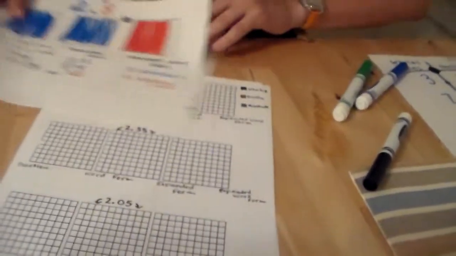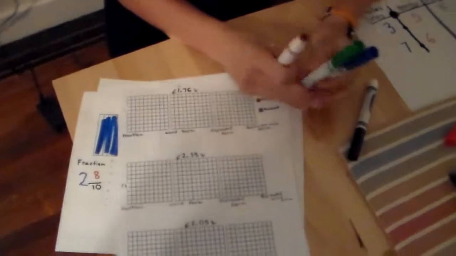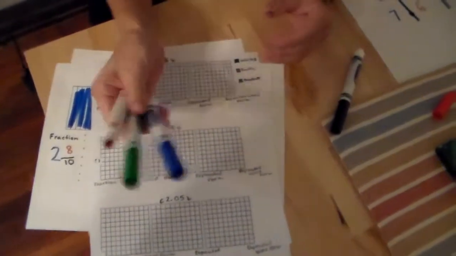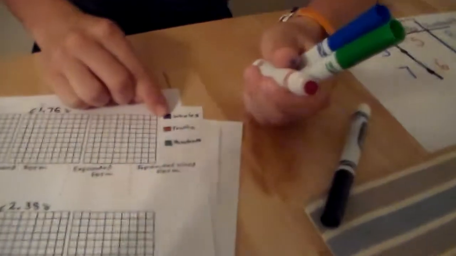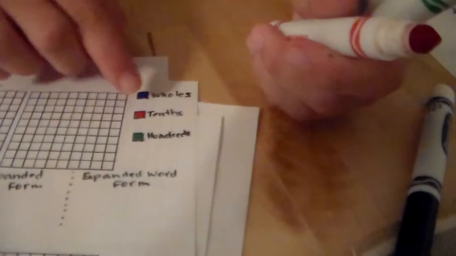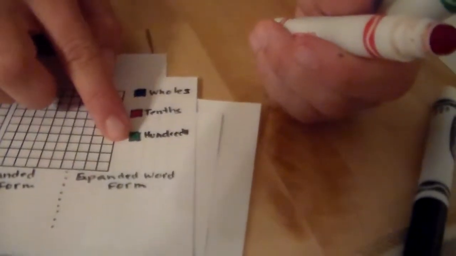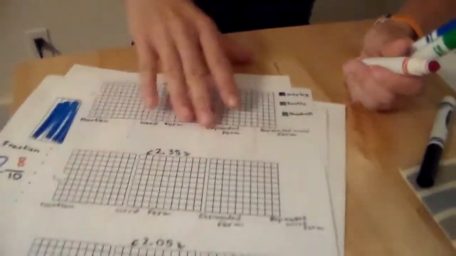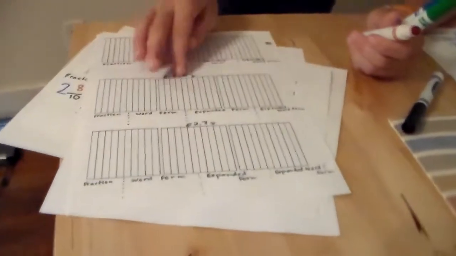Now what you're going to do is your teacher is going to pass you 3 different colors of markers, 1 to represent the wholes, 1 to represent the tenths, and 1 to represent the hundredths. Then you are going to fill in. You're going to pick 1 color for each of those place values. So my blue was for wholes, my red was for tenths, my green was for hundredths. You have 3 hundredth examples, and then you have 3 tenths examples.